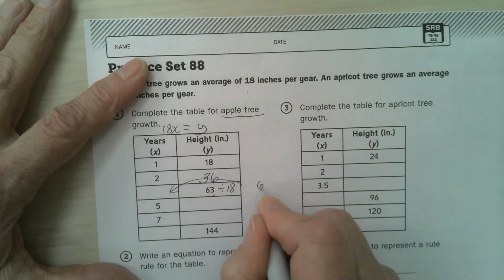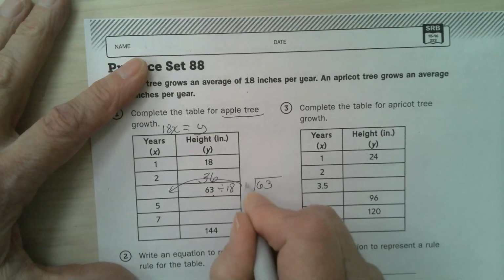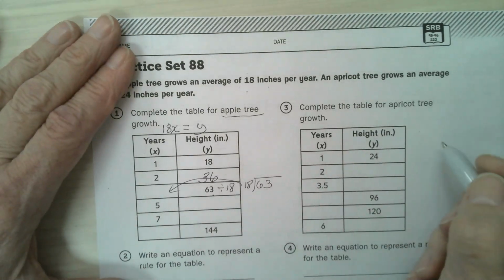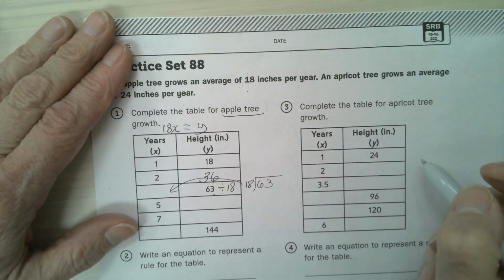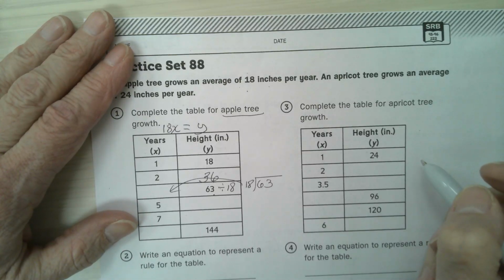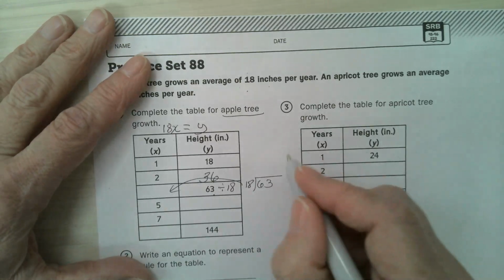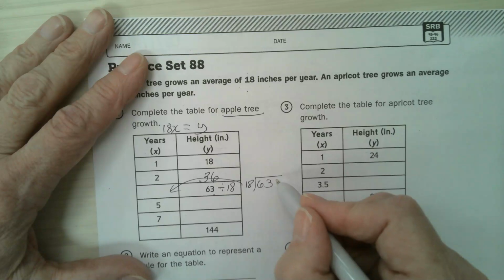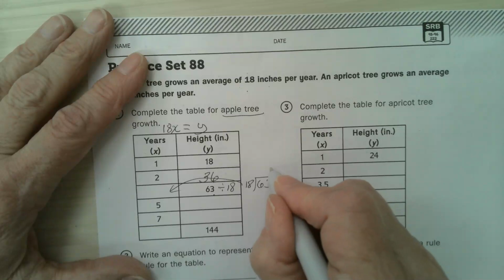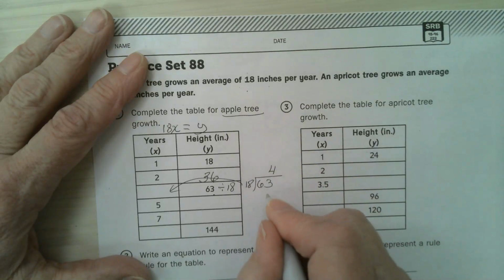So let's just do that. 63 divided by 18. I think it will be, let's see, 5 will be too big. We'll try 4. 4 times 8 is 32.